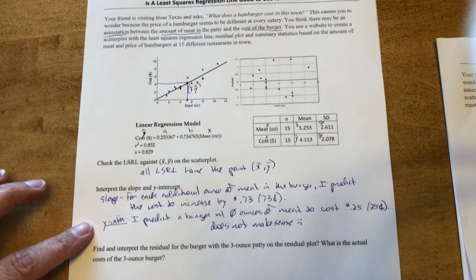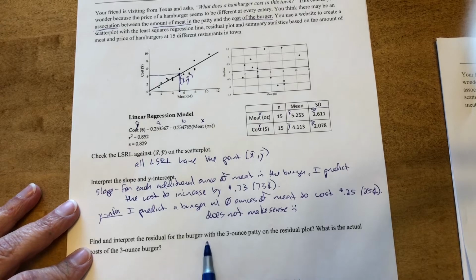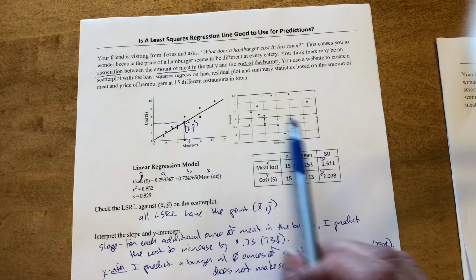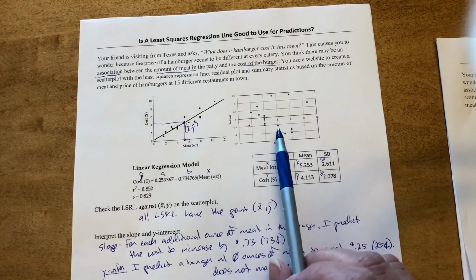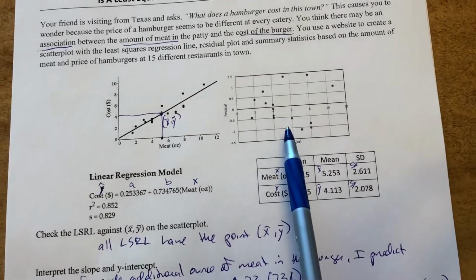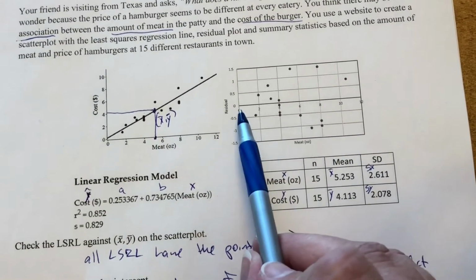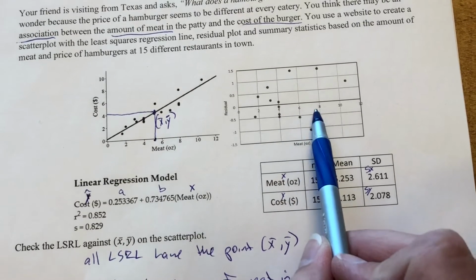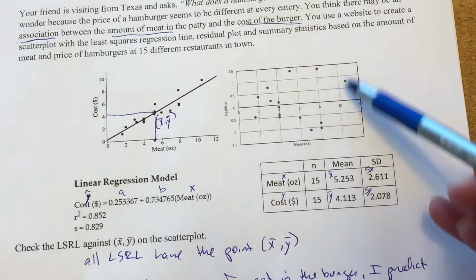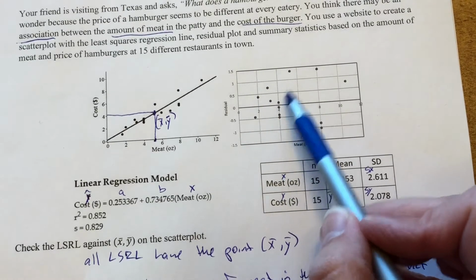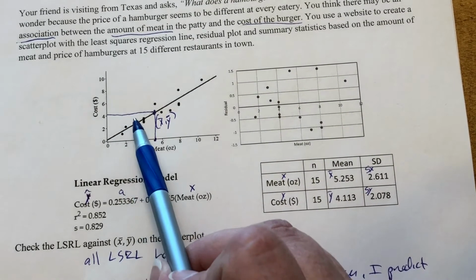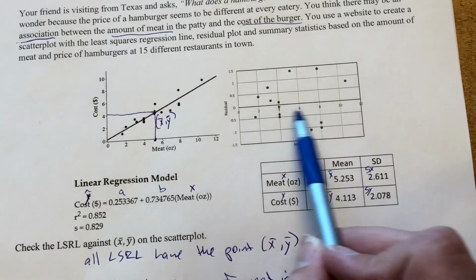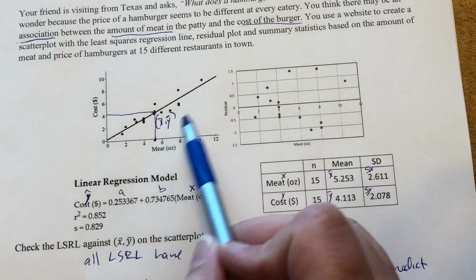All right, let's find and interpret the residual for a burger with a 3-ounce patty on the residual plot. So here's a graph of all of my residuals. Let me zoom in a little bit. There we go. For every ounce of meat, there's 0, 2, 4, 6, 8, 10, 12 ounces of meat. These are my residuals. So 1, 2, 3, 4, 5, 6, 7 prices that are above the prediction. These are the residuals for the prices that are below the prediction.